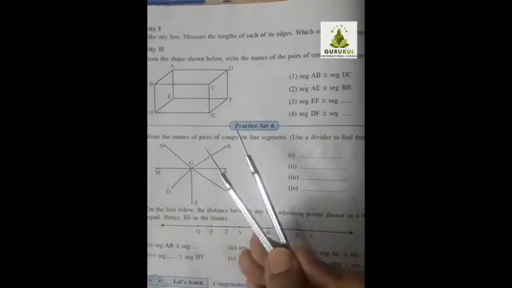Now this is a divider. You have to take the distance of any length of the segment in the divider. I have taken the distance of segment GB. After taking this, lift the pointer and just check which other segment has the same distance.